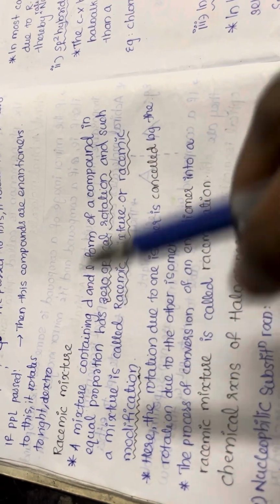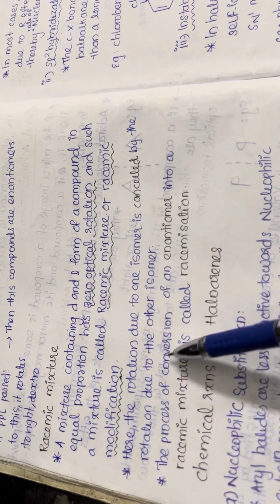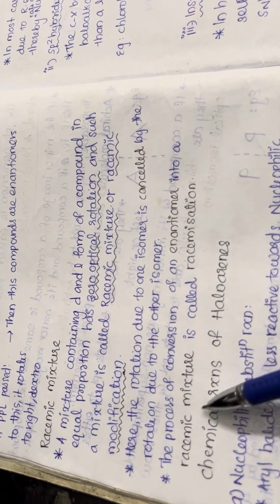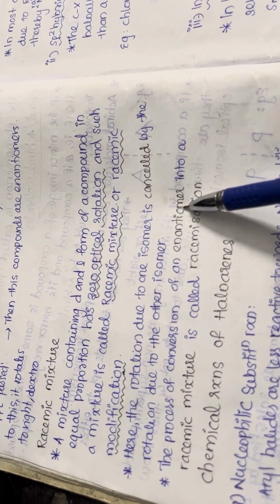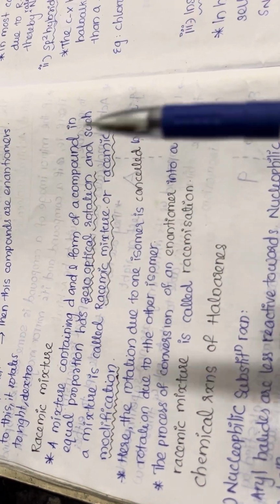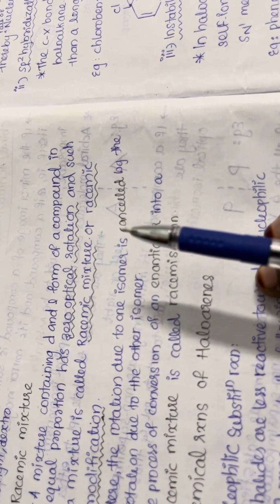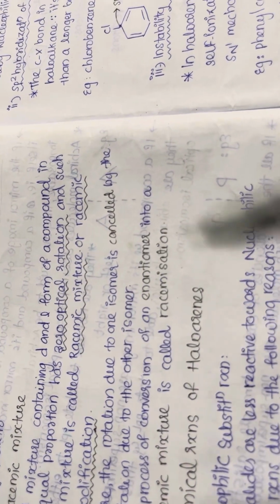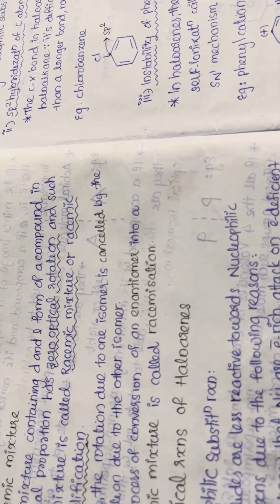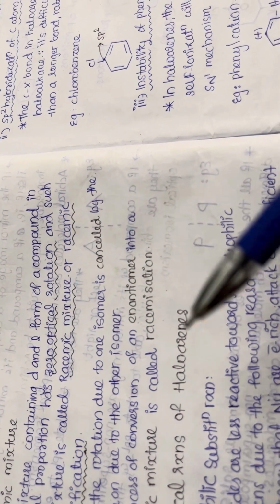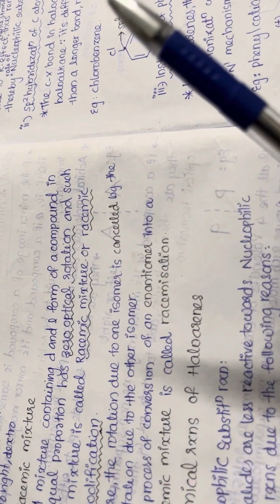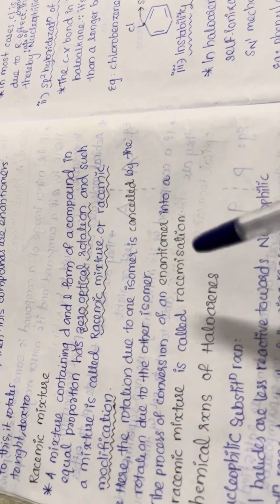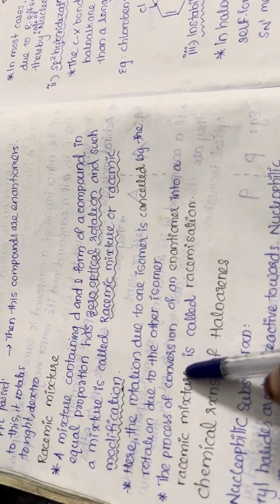Thus they will have zero optical rotation, and such mixtures are called a racemic mixture or racemic modification. The process of conversion of an enantiomer into a racemic mixture is called racemization. What are enantiomers? Stereoisomers related to each other as non-superimposable mirror images. If one enantiomer rotates the plane polarized light to the left, the other will rotate it to the right. And what is a racemic mixture?